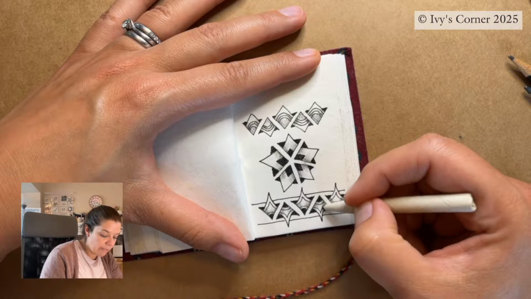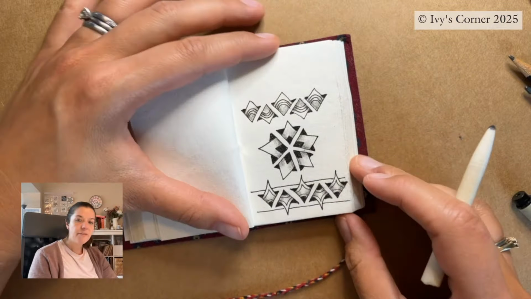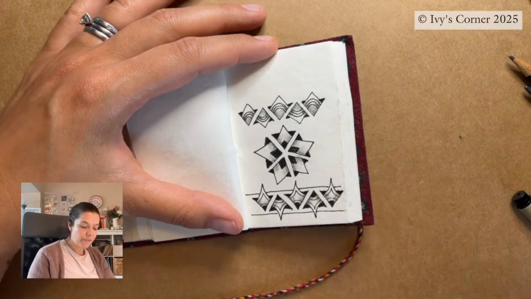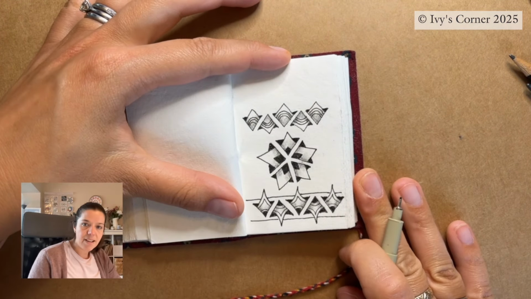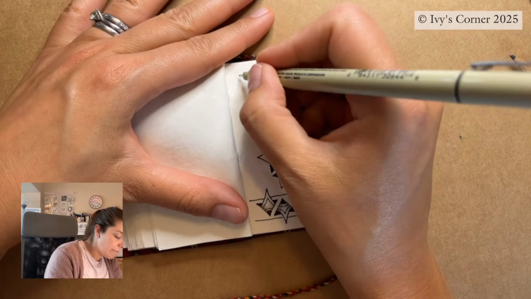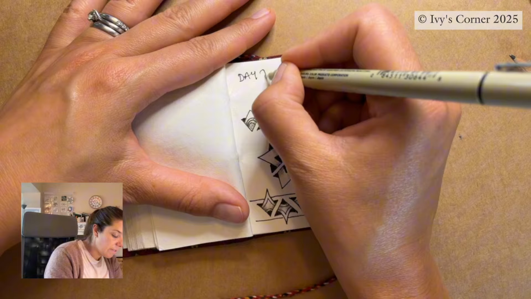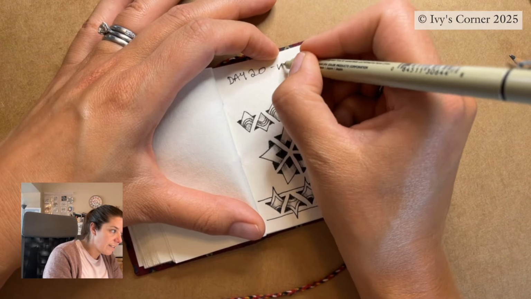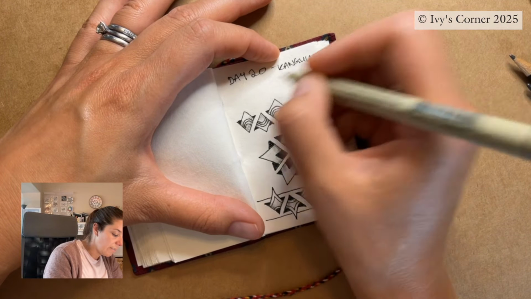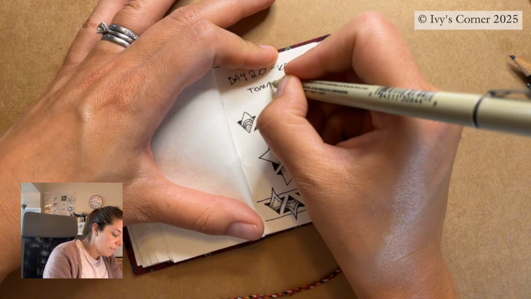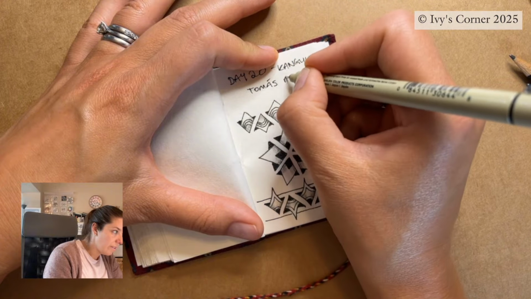Just a very quick little bit of shading here. And that really does start to bring it to life. Absolutely love this one. So this is day number 20 of Inktober Tangles 2025. And this is Kangular by Tomàs.